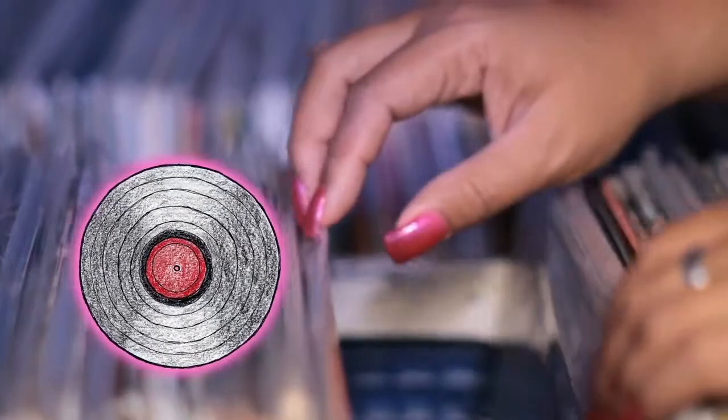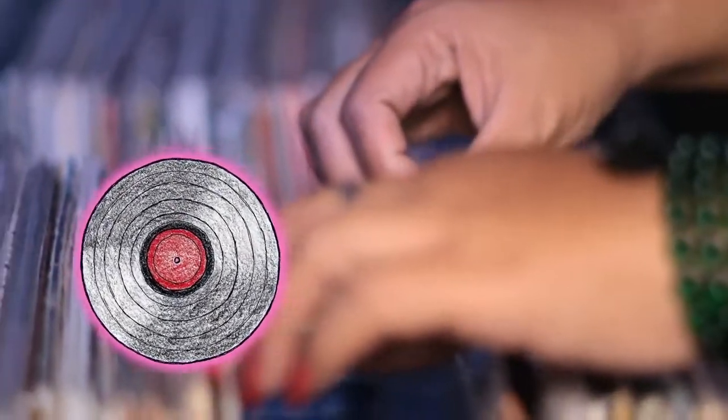A vinyl record has a different sense of quality and different feel to it. With a vinyl record, you can get a certain hiss and a certain sound, like a crispy sound that you don't find in a regular digital sound that you can get.